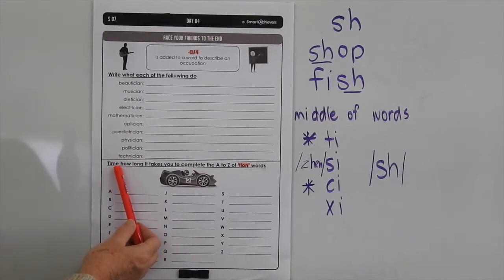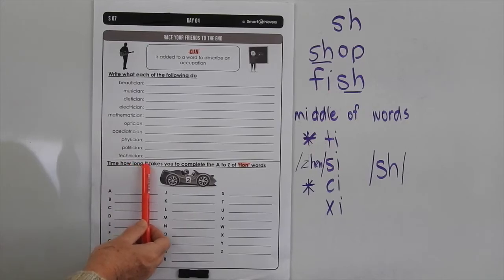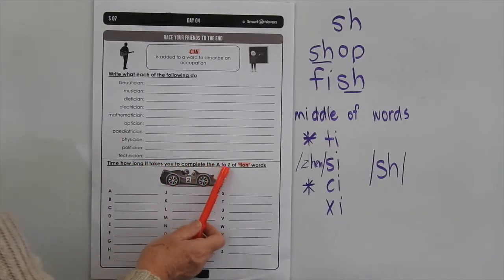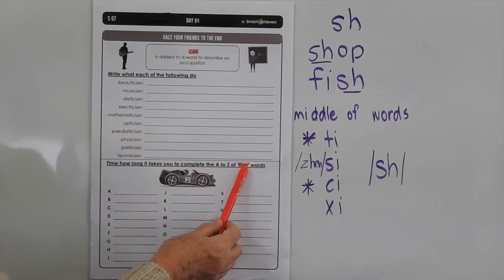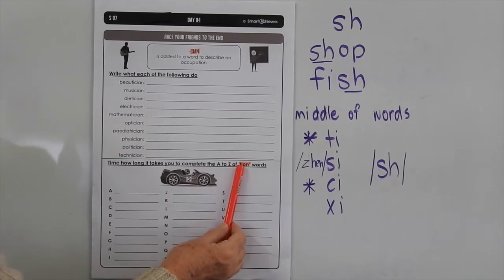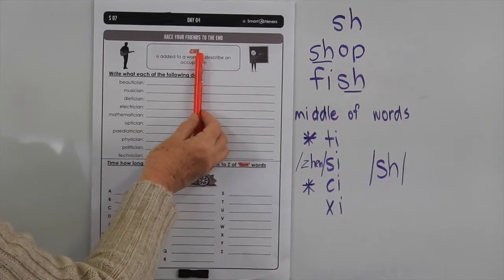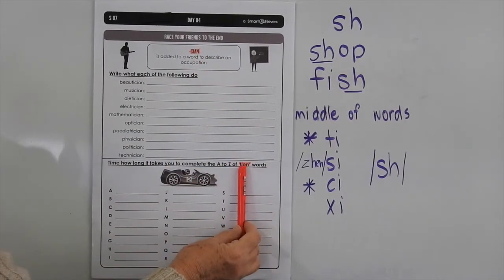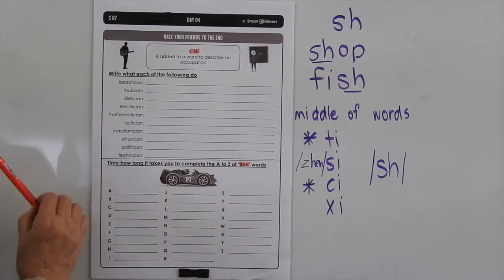Now down here we're going to ask that in your groups you time yourselves to see how long it takes you to fill in the A to Z of shun words. There are many, many of them. We commonly use TION for the shun sound at the end of words. It's very common. So here we're using IAN, and here, if you note, we're using ION. So just be aware of it, but they have different functions too.